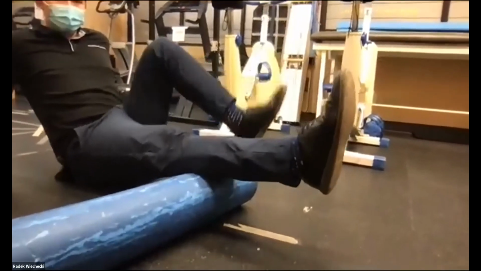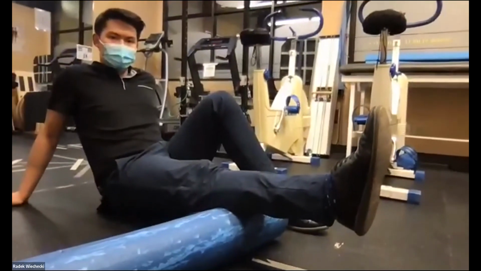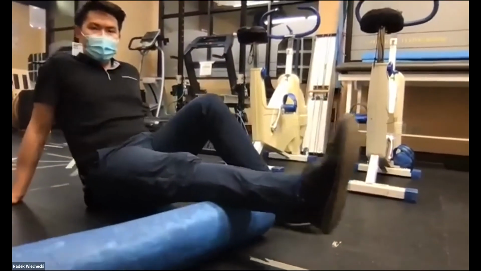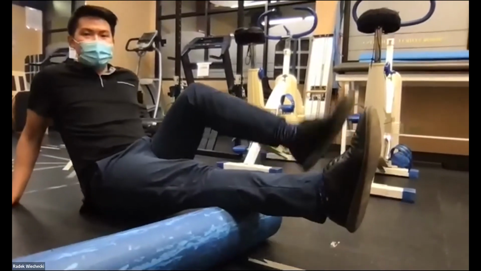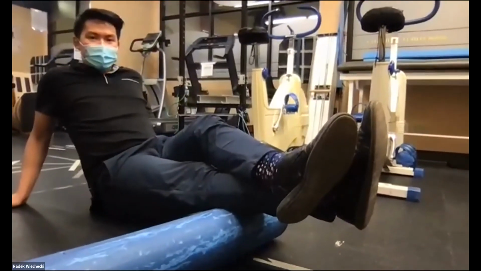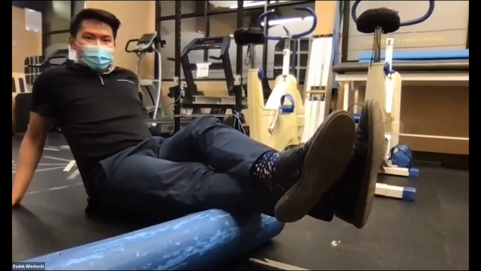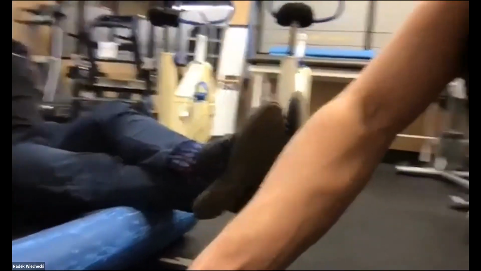So there you go. And then what are you doing when you find those trigger points, Bryson? Let's stay right on that trigger point. Nice deep breaths. In through the nose, out through the mouth. There we go. Awesome.